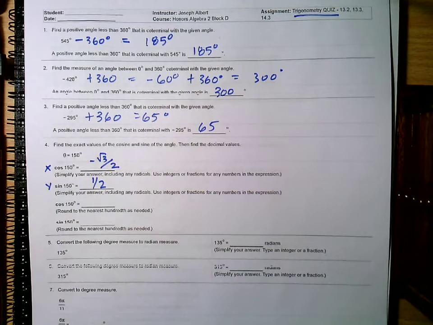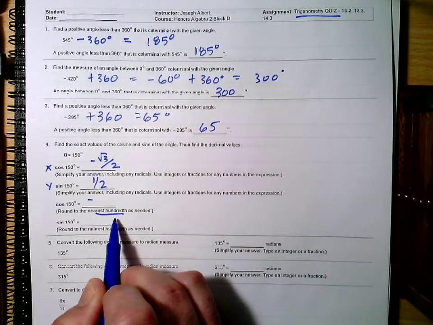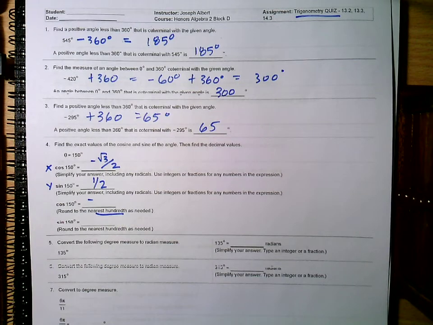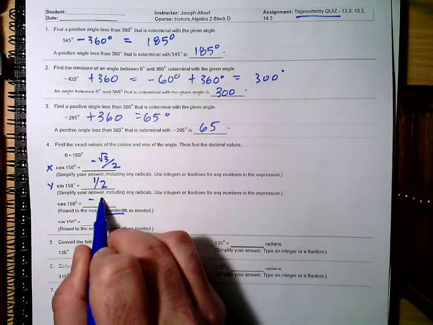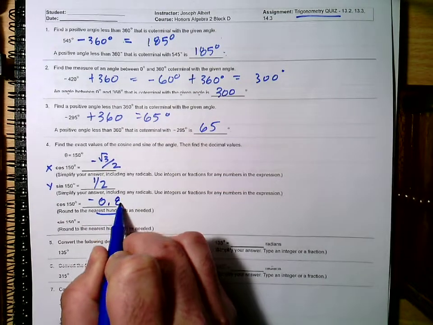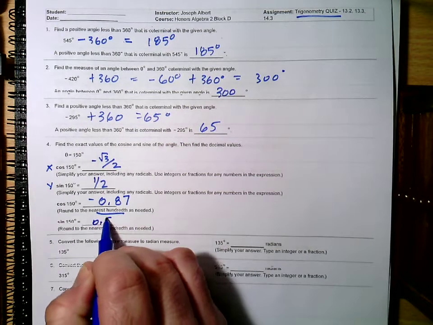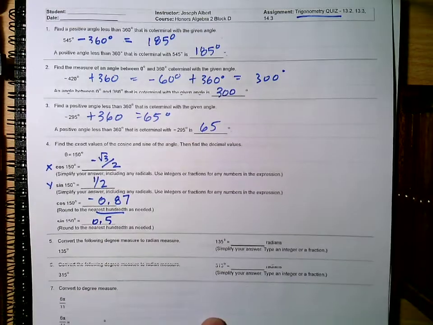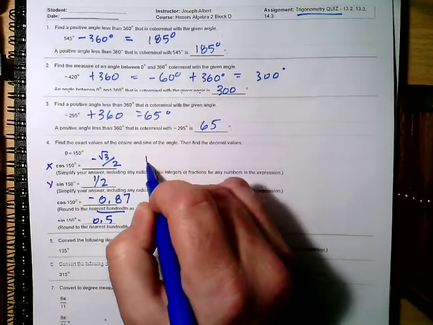Cosine of 150 is negative, and it's rounding to the nearest hundredth. So make sure you're paying attention to how they ask you to round. Cosine is going to be to the nearest hundredth, so negative 0.87. And sine of 150 should just be 0.5, right? That's 1/2.